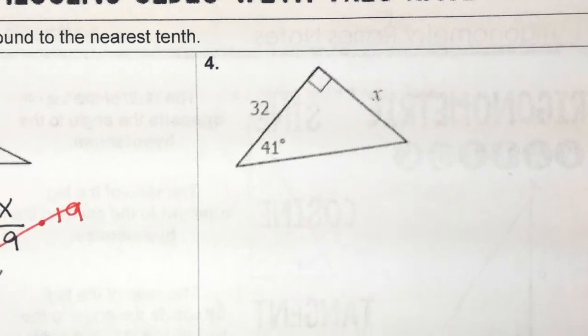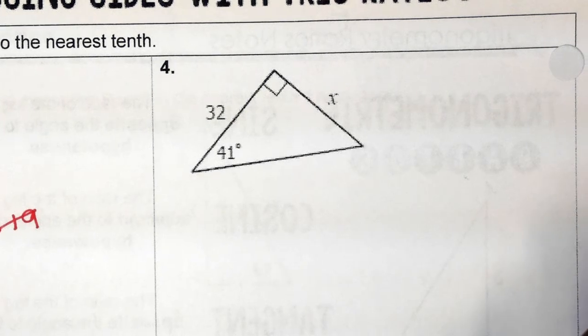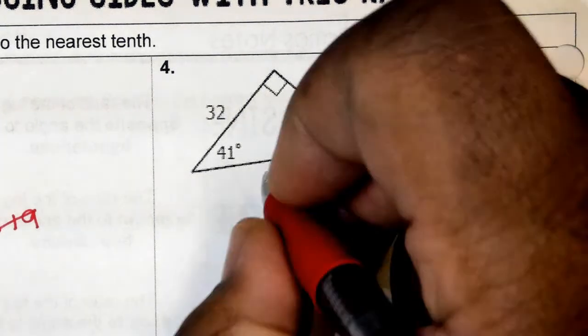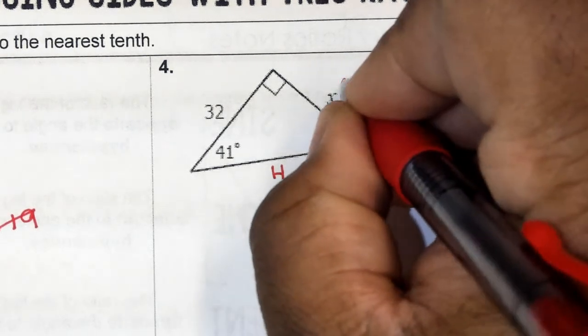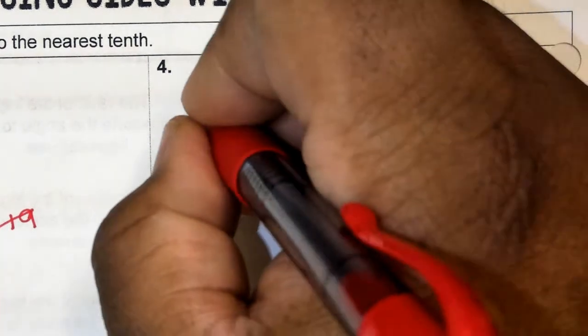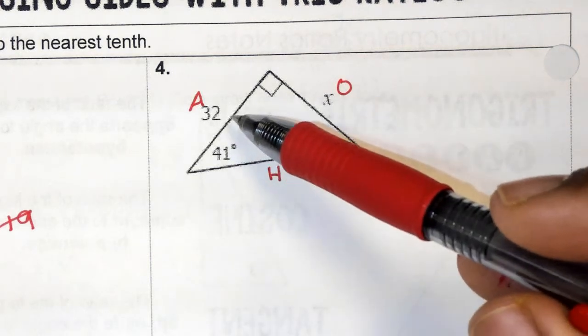Ryan, let's go. Number 4. Okay, so the one side is going to be H. The X is going to be O. And then the 32 is going to be A, based on the way you labeled. Good. The trig function is going to be tangent because we have opposite and adjacent.